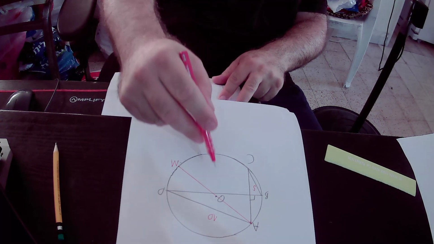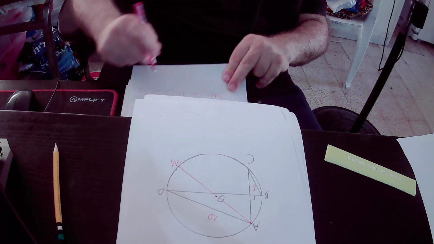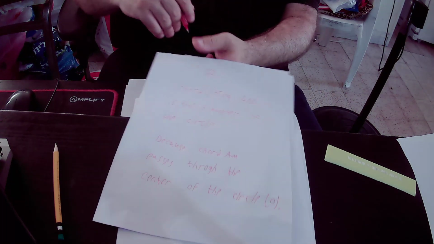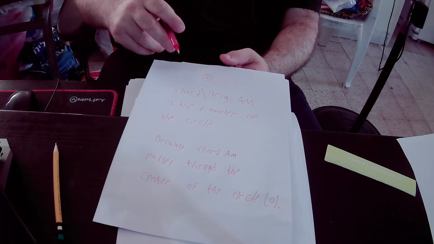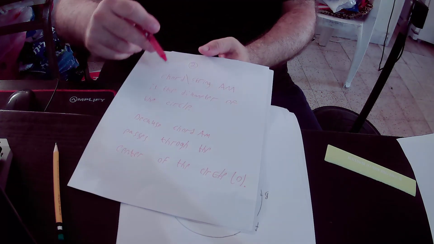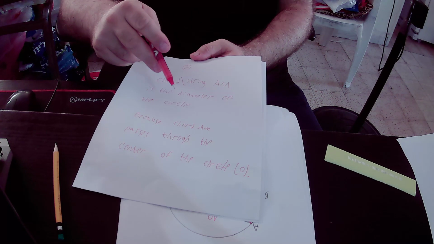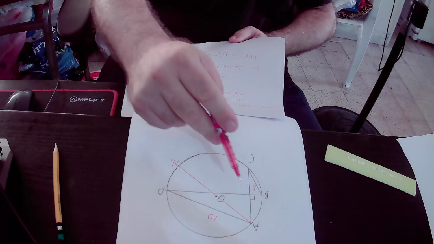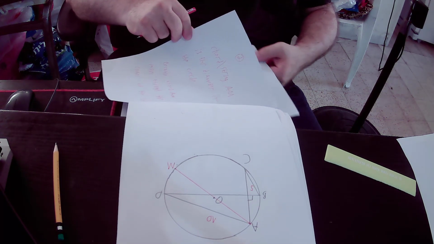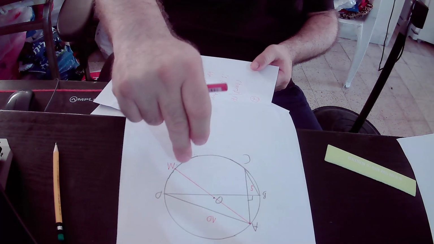That is to say, from point O, that is the center of the circle. So, chord AM is the diameter of this circle because chord AM passes through the center of the circle, that is to say through point O. Okay, AM is the diameter of this circle.